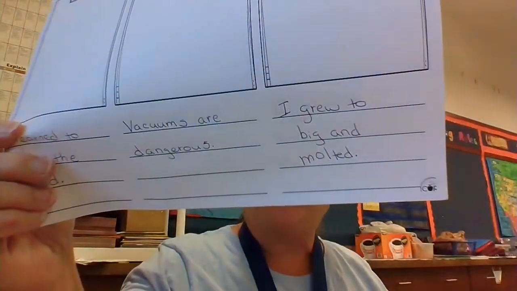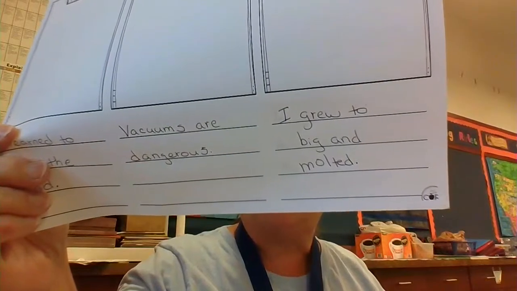I grew too big and molted. That means he lost his skin like a snake does. Okay, so right there. I grew too big and molted.